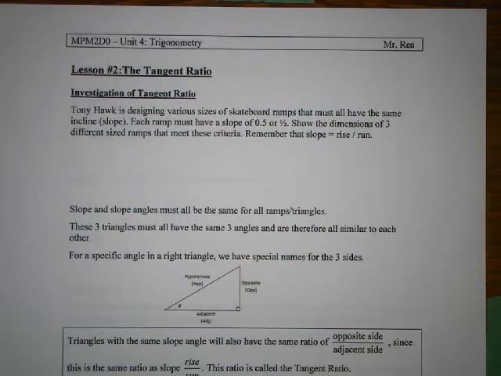You could multiply one triangle's side by a number, the same number for all three sides, and the new triangle that you create will be similar. It'll have the exact same shape, same angles, but the ratio of the sides will be the same, but the side lengths will be different.